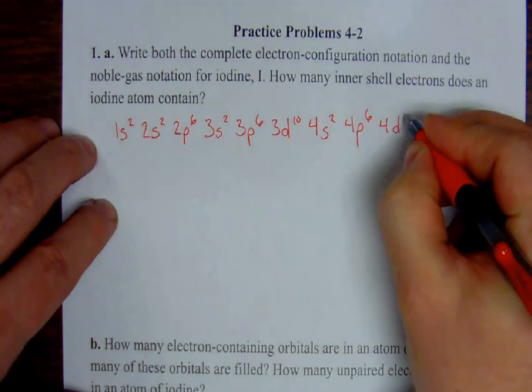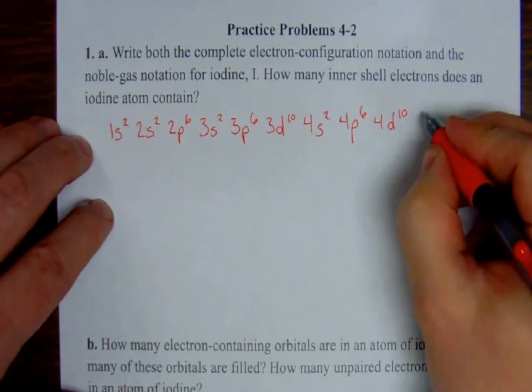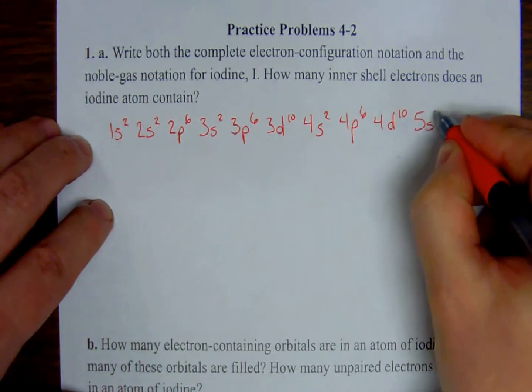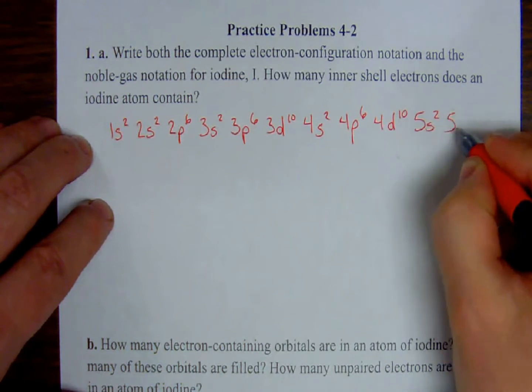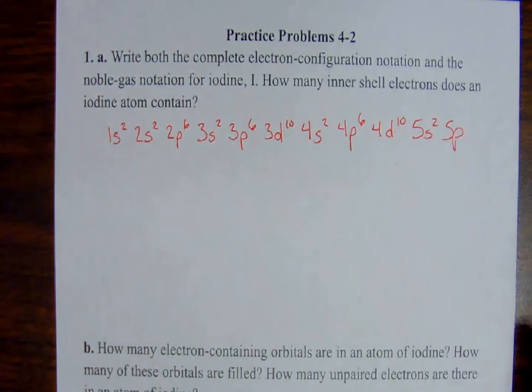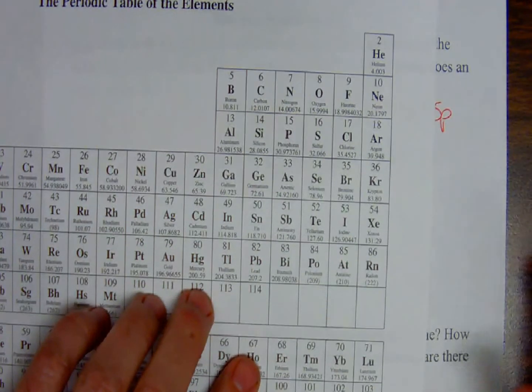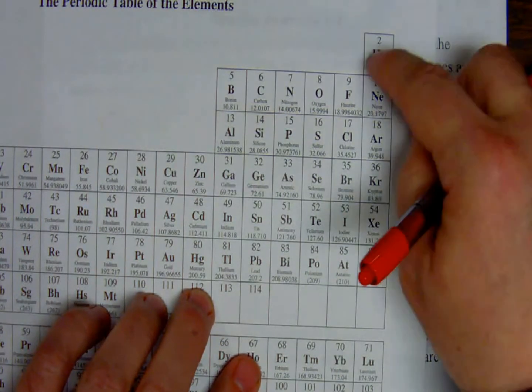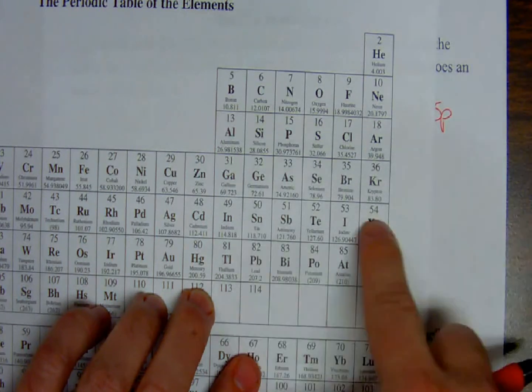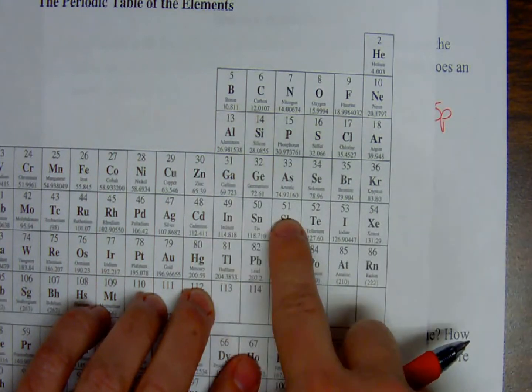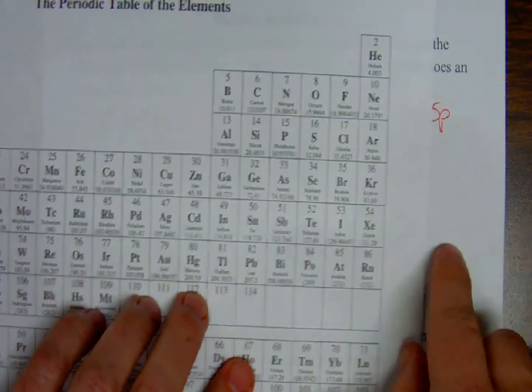The other thing that I'm being asked for is the noble gas notation. What that's going to do is represent all the inner shell electrons of the preceding energy levels with the nearest noble gas.